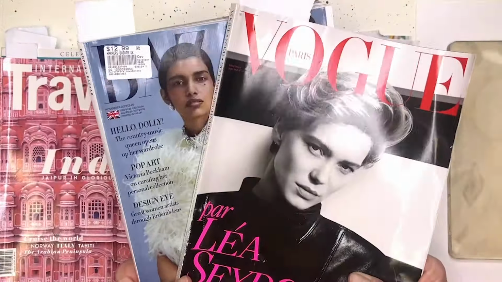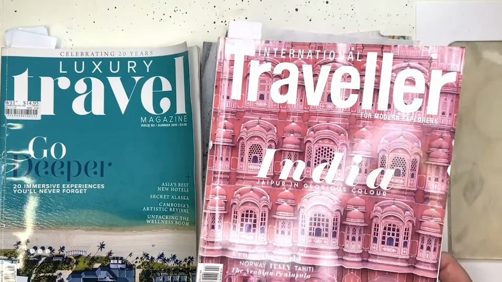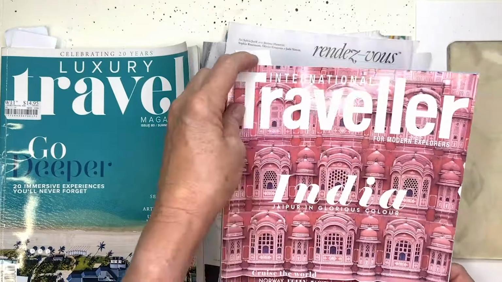We're looking for high quality print, and they will cost a little bit more because they lay down a decent amount of ink in their printing process. While you might go to Vogue or Harper's Bazaar, there are also travel magazines that are fabulous. So you're looking for higher end magazines.